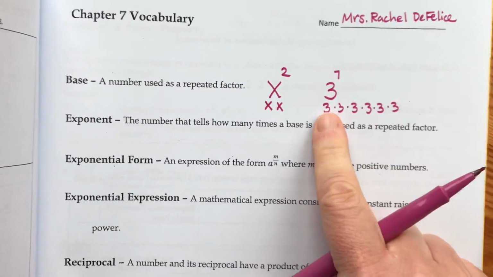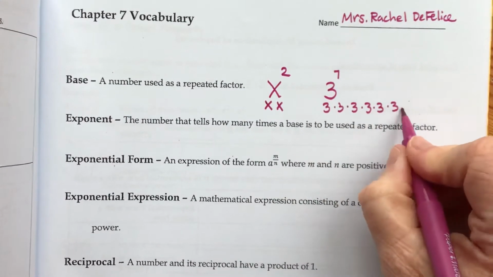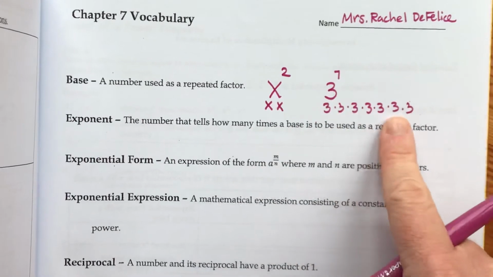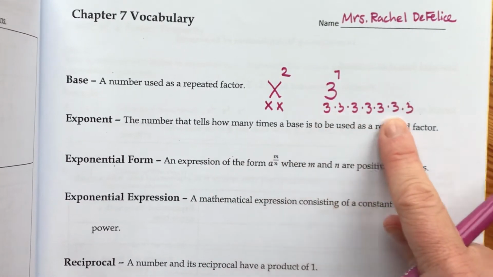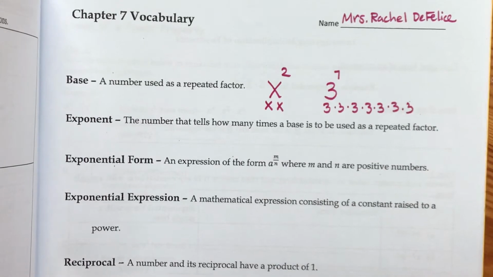Hold on, let me count. 1, 2, 3, 4, 5, 6. I picked a high number there. 7 times in a row, so 7 is the exponent. It tells us how many times our base of 3 is used as a repeated factor.